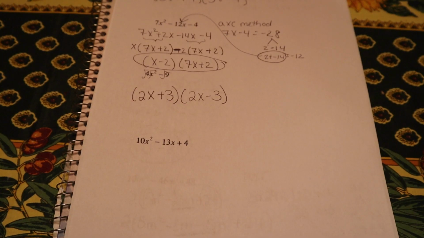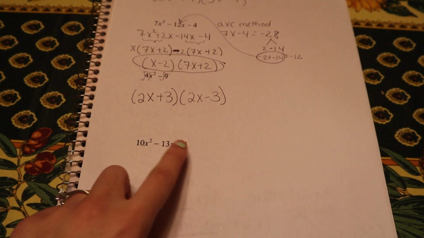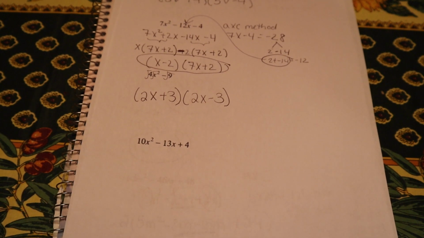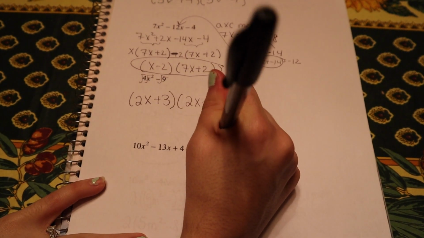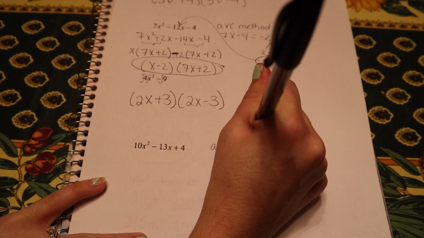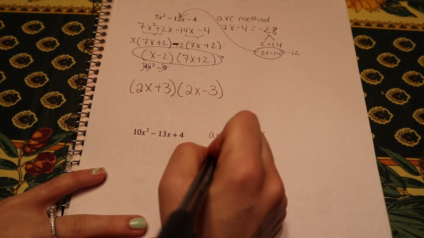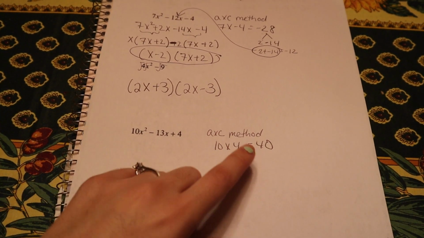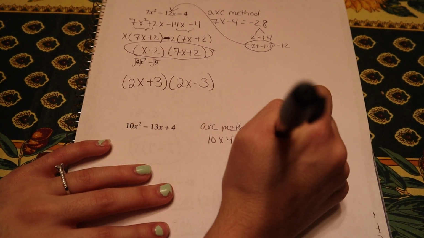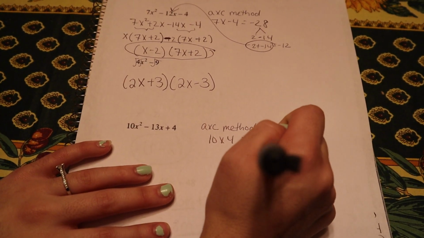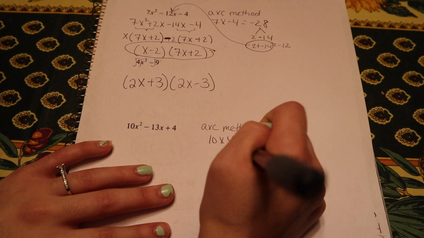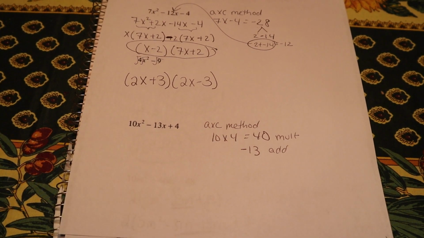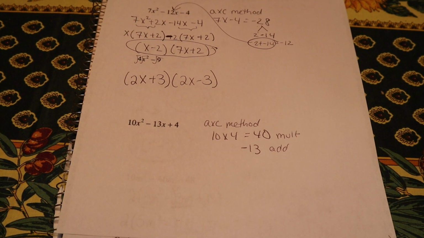All right, for my final problem, we have another trinomial. I can't pull out 10 from everything, so I have another trinomial where I have no greatest common factor. Therefore, it's the A times C method. So I'm going to do 10 times 4, which is 40. I want to multiply to a positive 40, but I want to add to a negative 13. Therefore, both of my factors need to be negative.